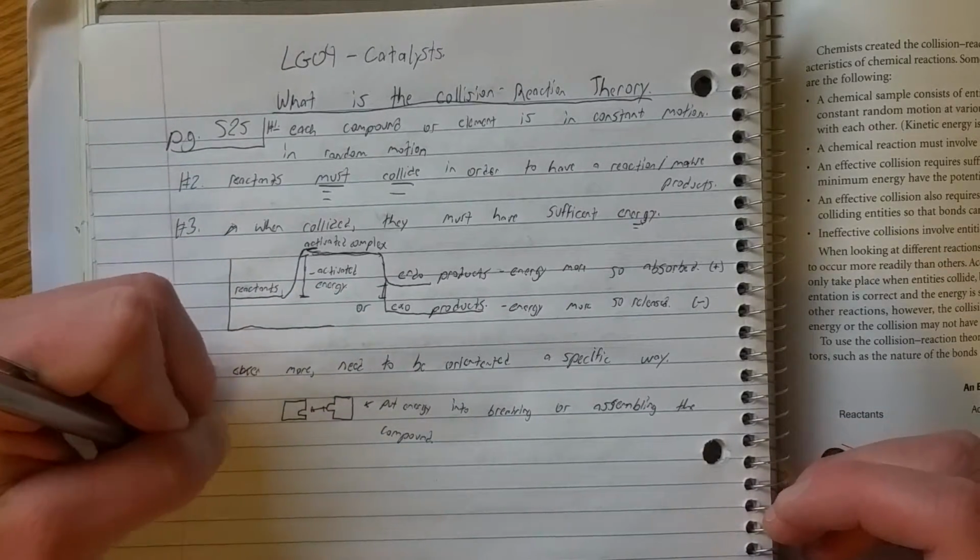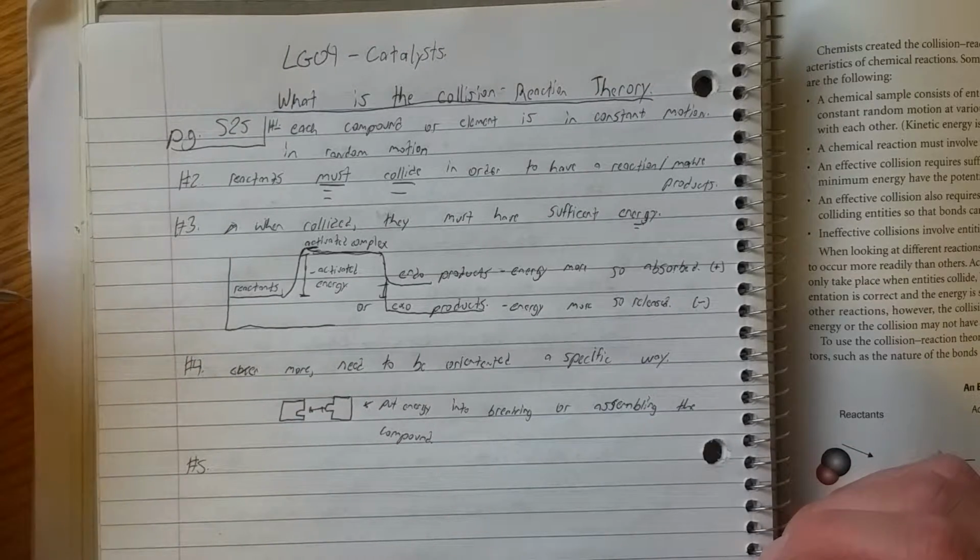Number 5 states, an ineffective collision involves entities that rebound elastically from the collision.